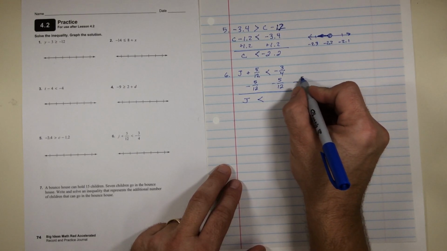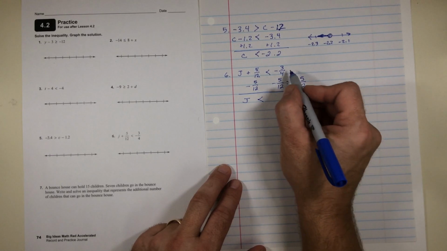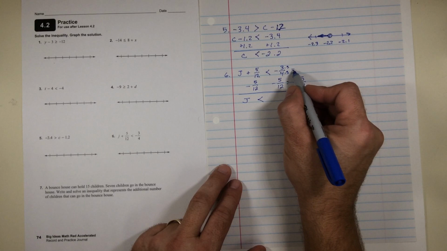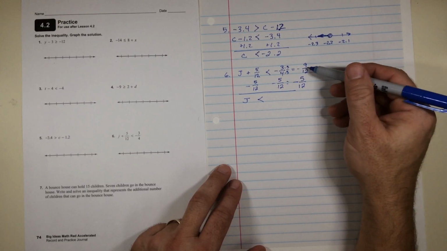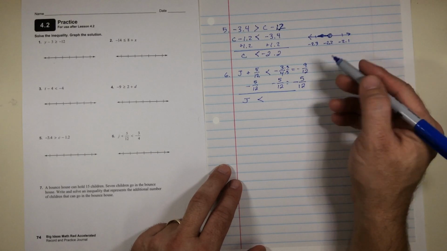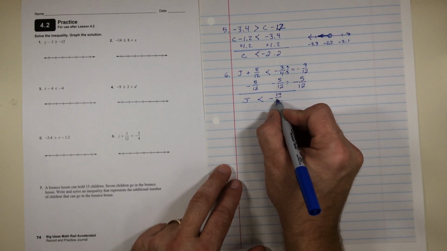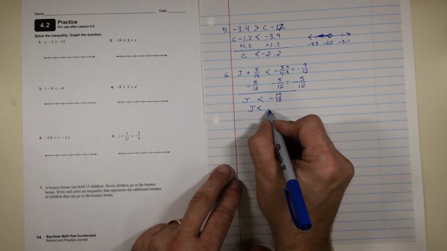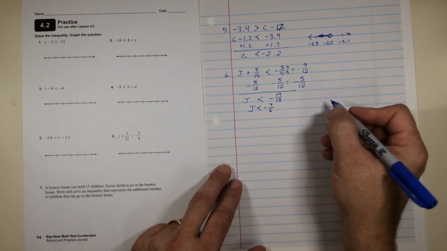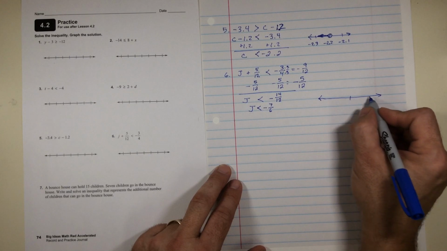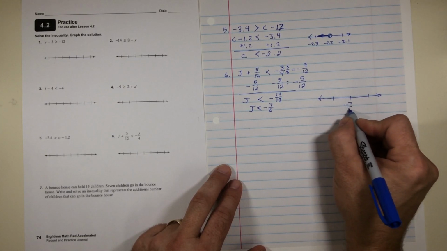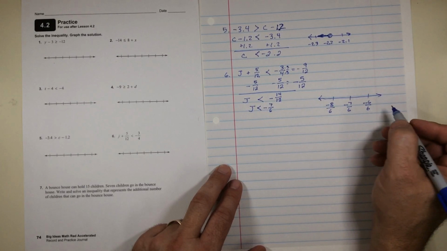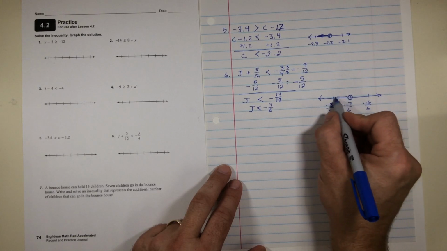So I have negative 5/12 will stay negative 5/12. Here I'm going to have to multiply top and bottom by 3 to give us negative 9/12. Okay, well now, same sign, add and keep, so negative 14/12, which is the same as j is less than negative 7/6. Negative 7/6 down here, negative 6/6 over here, negative 8/6. Open circle pointing to the left.